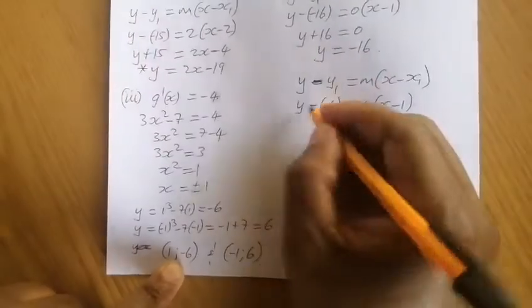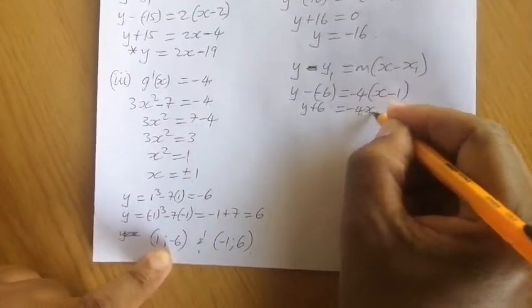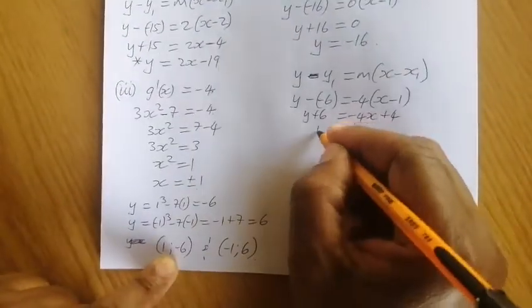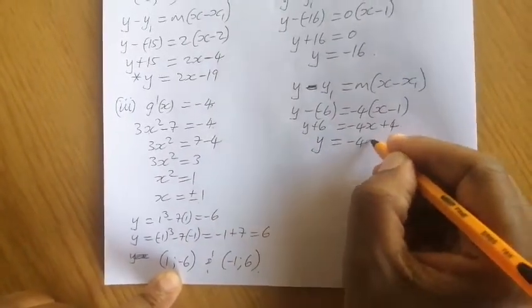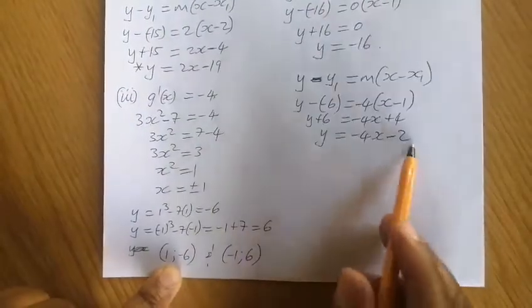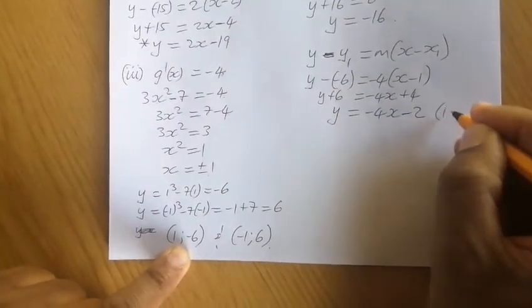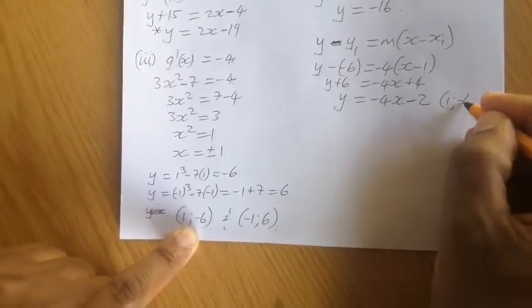So this gives us y plus 6 is equal to -4x plus 4. So our y will be equal to -4x; if this goes there, we remain with -2. This is one of the tangents, at the point x is 1 and y is -6.